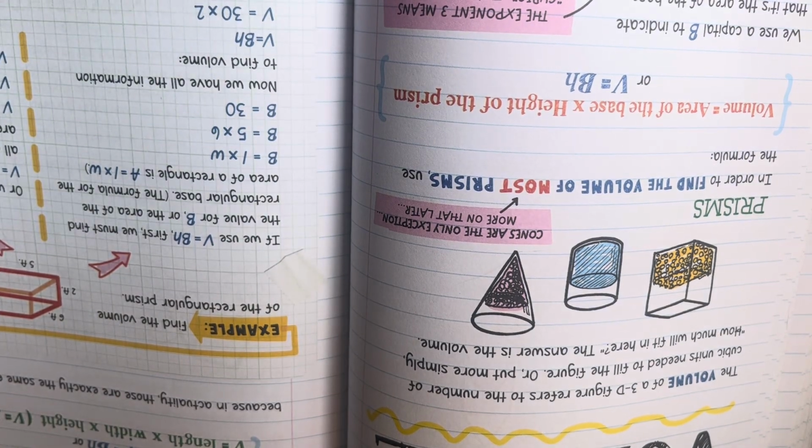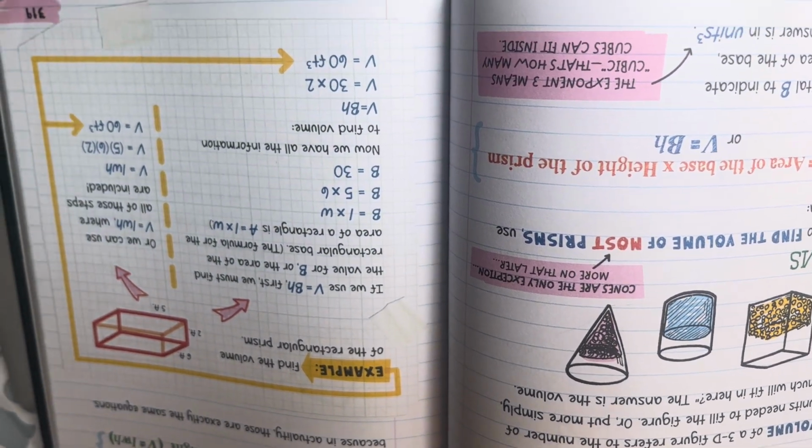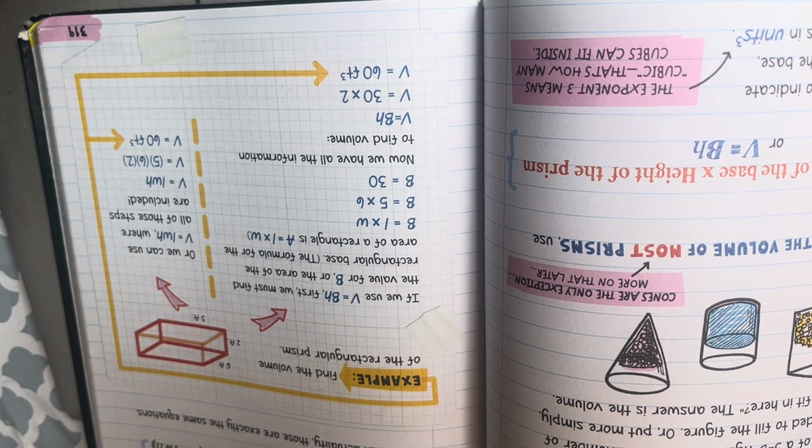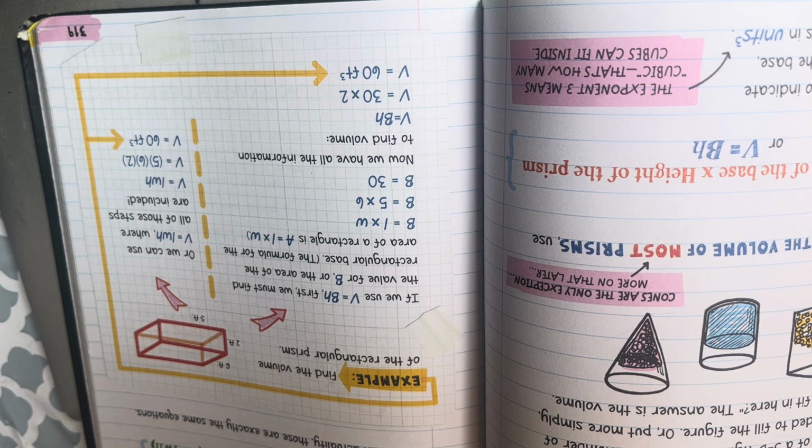We use a capital B to indicate the area of the base, and the answer is in cubic units. The exponent 3 means cubic, that's how many cubes can fit inside.